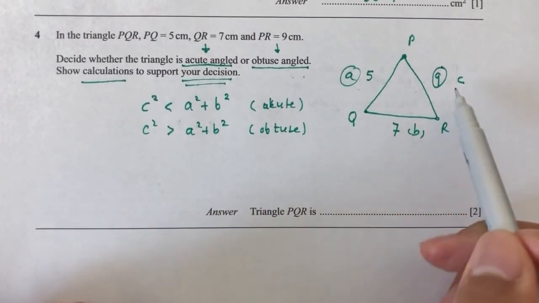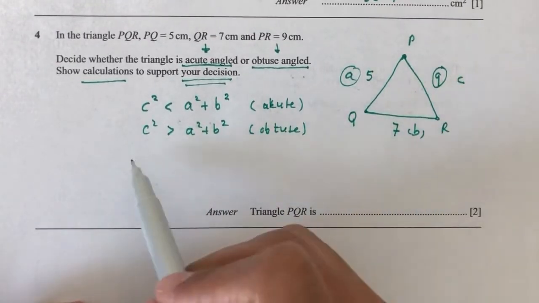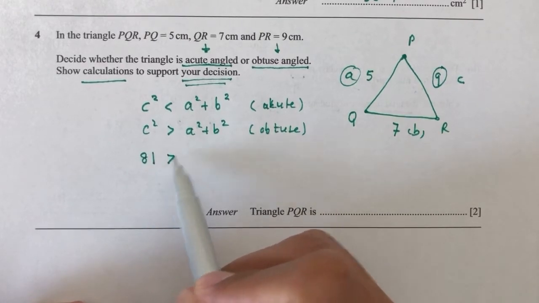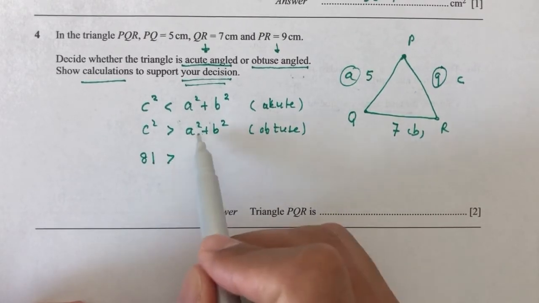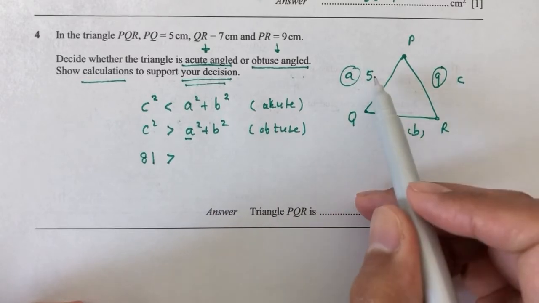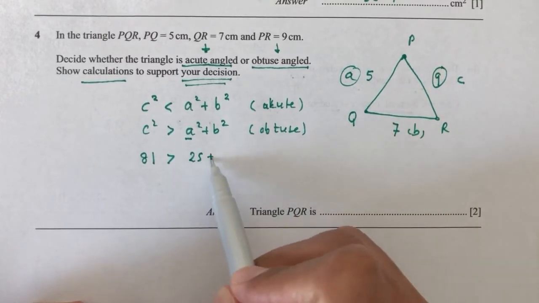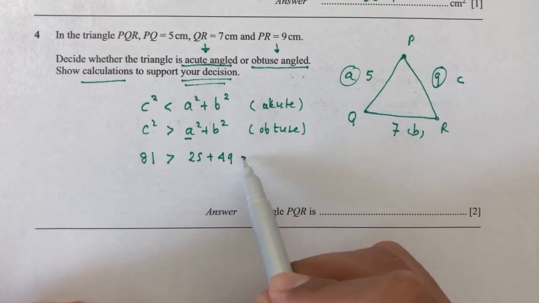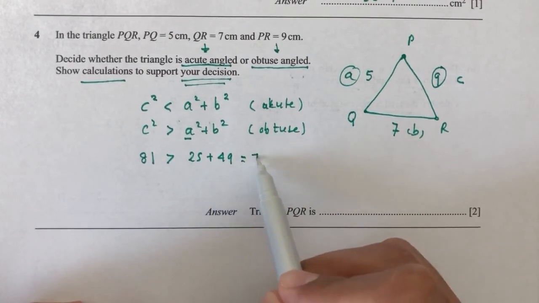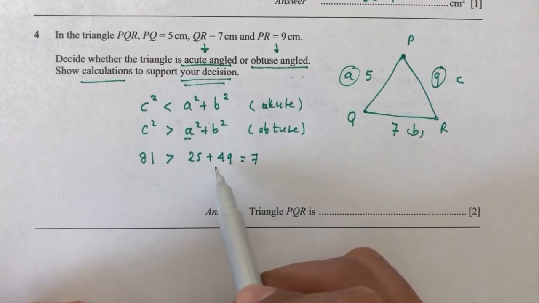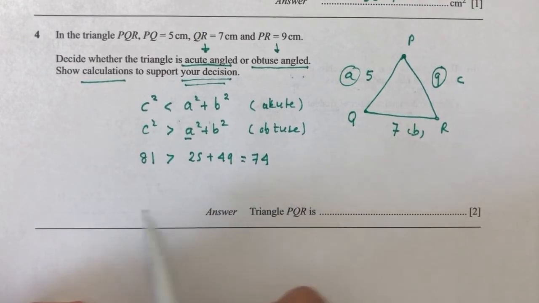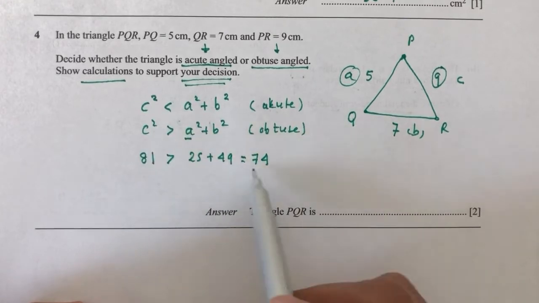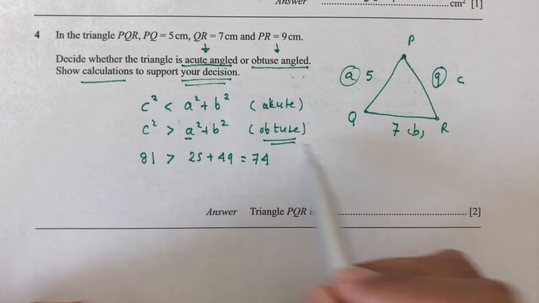So C square, which is 9 square, is 81. Let's find the value of A square plus B square, which will be 25 plus 49. That will be 74. So C square is bigger than these two, so it is an obtuse angle.